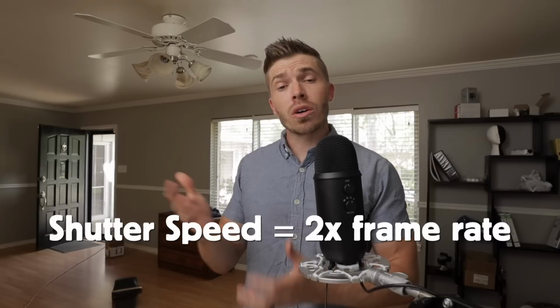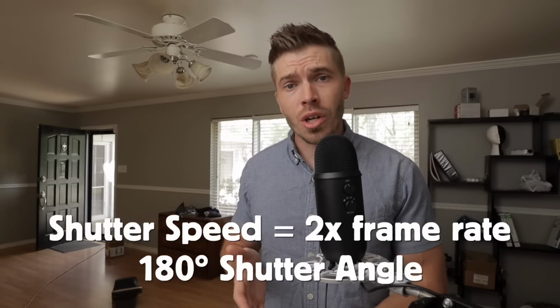For this inaugural Movie Making Monday, we're going to be talking about the 180-degree shutter rule, or what is proper shutter speed for shooting video on DSLR cameras or mirrorless cameras, drones. The golden rule for video footage is you want your shutter speed to be double your frame rate, and that's also called the 180-degree shutter angle rule.